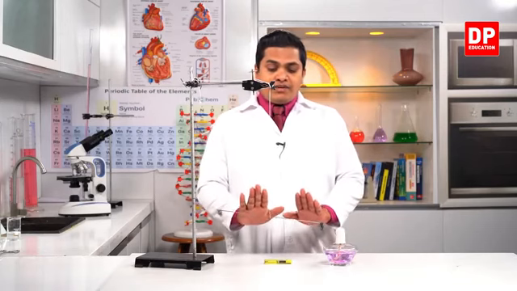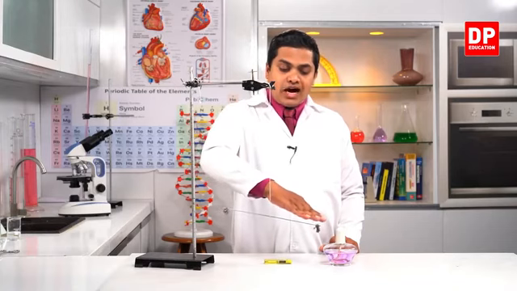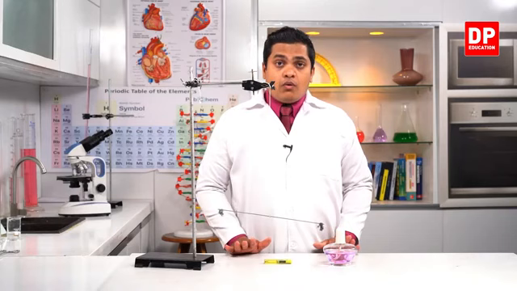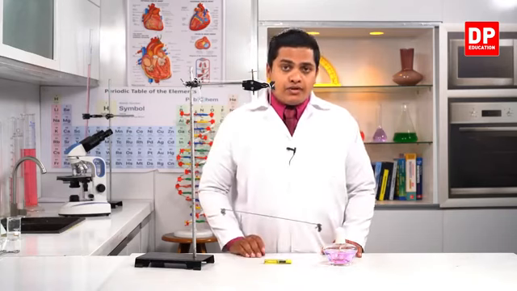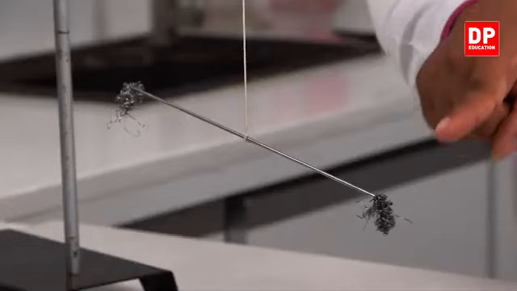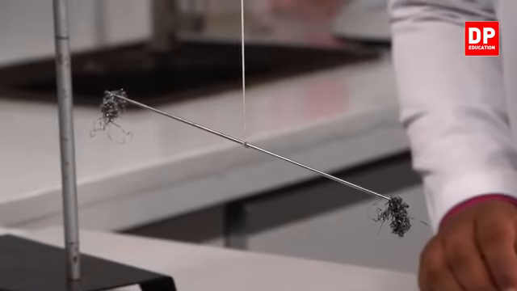And if you check the balance of this one, now you can see it's somewhat slanted to the other side. Not that much, but it has somewhat slanted to the end which has got burned. So in this case, we can say that after the burning, the mass of this iron wool has increased.